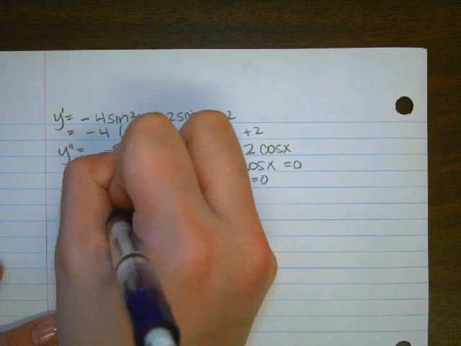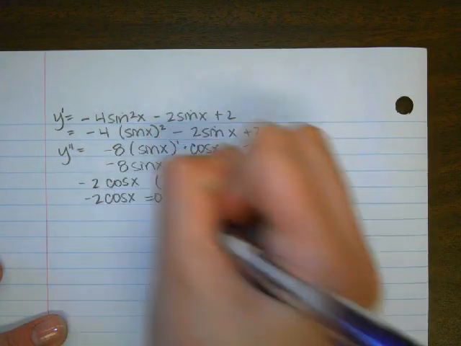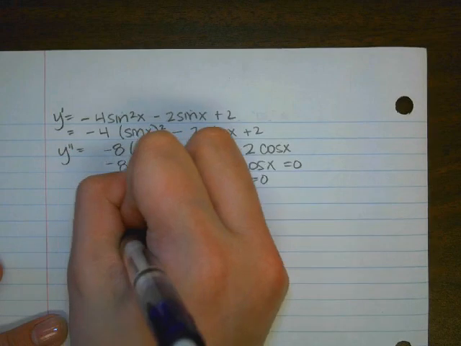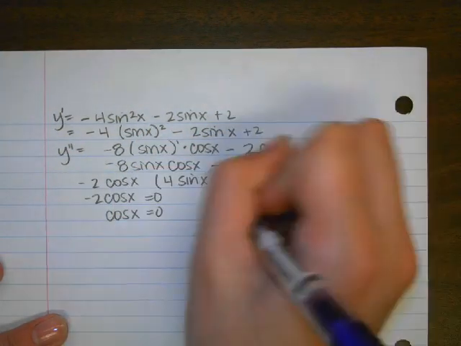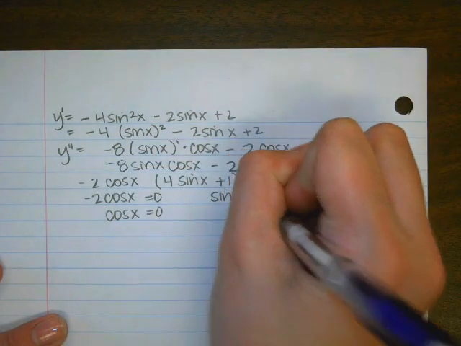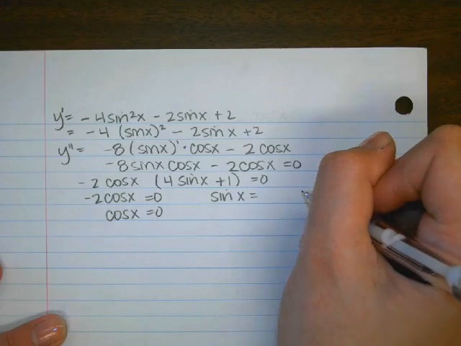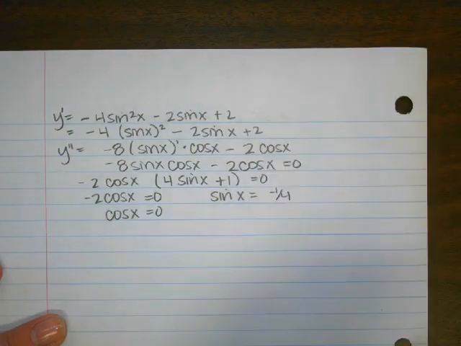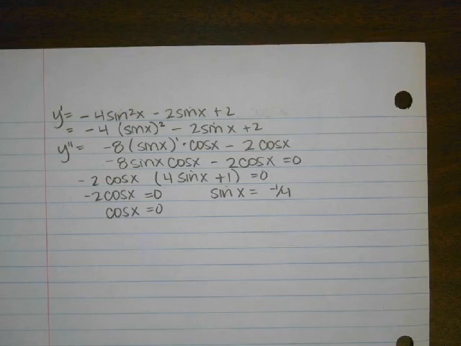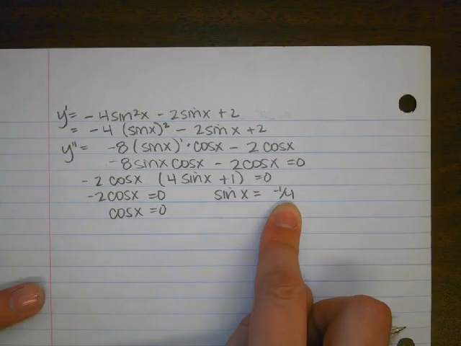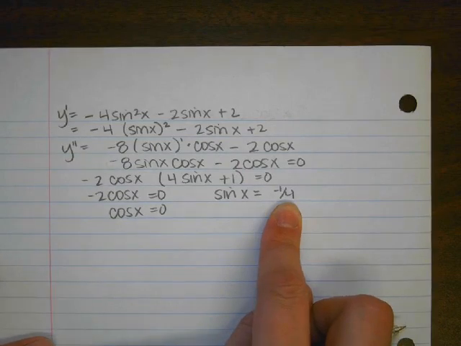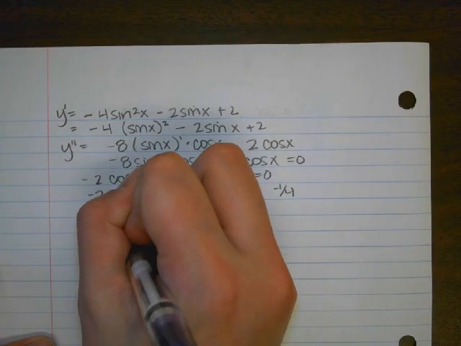So negative 2 cos x equals 0, which means that cos x equals 0. And here sine x is going to equal negative 1/4, which means that, I was avoiding using my calculator as much as I could, but this right here is not on the unit circle, so this definitely would have to be a calculator active problem. So that's kind of nice.